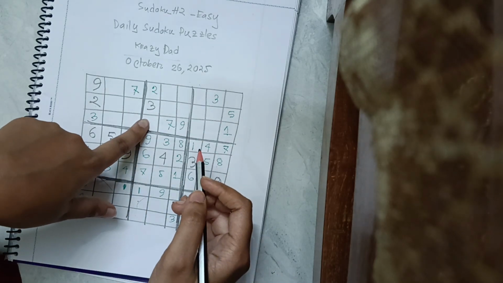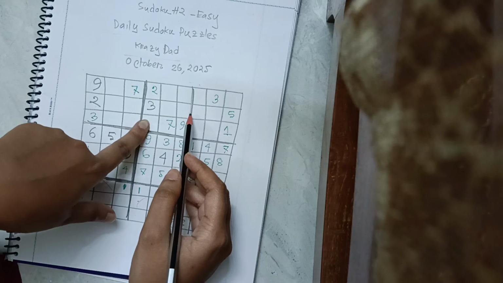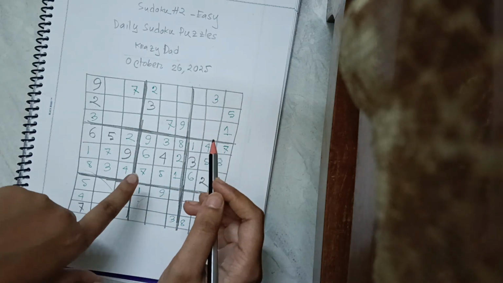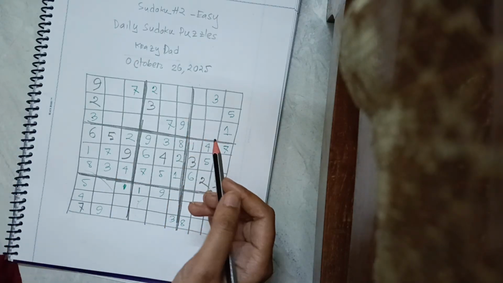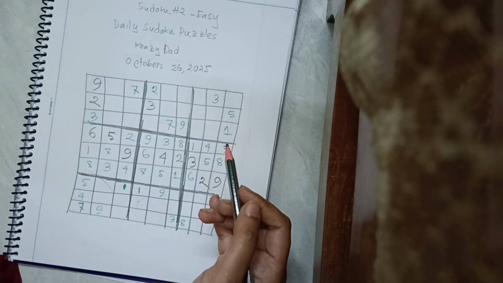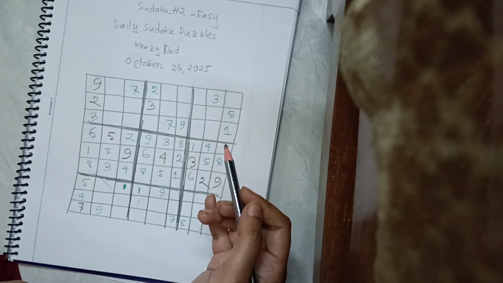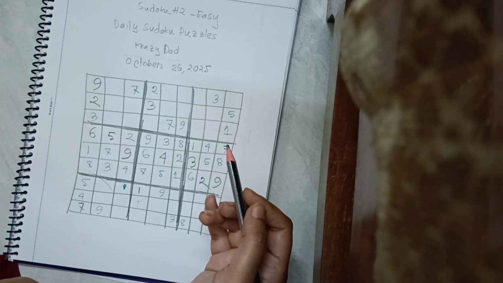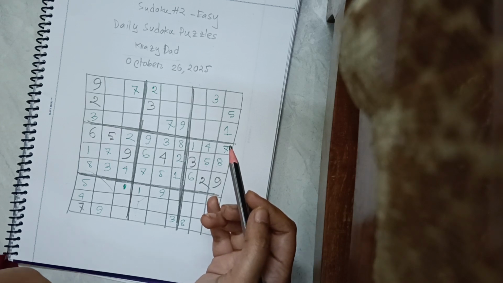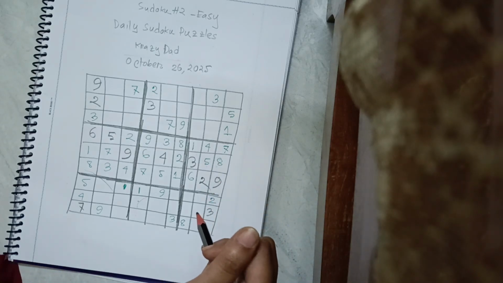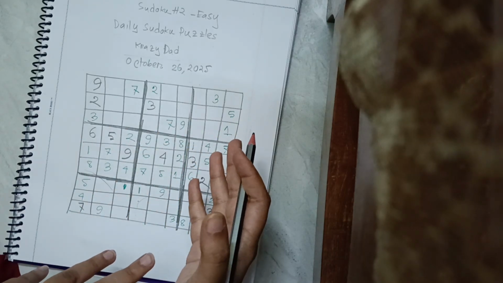What are the missing numbers? 1, 4, 5, 6 and 8, right? Not enough information about 1. Not enough information about 4. Not enough information about 5 also. Not enough information about 6 also. What about 8? Is there enough information for 8? I don't think so. Okay, so let's choose any other row or column.